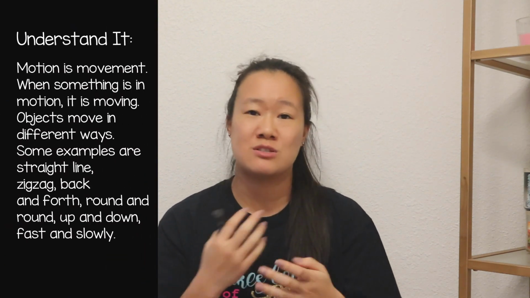Looking down at your piece of paper, I want you guys to turn and talk with your parents and see how many forms of motion you guys saw. And in today's Understand It, I want you guys to know that motion is movement. When something is in motion, it is moving. And sometimes objects move in a ton of different ways. Some examples include a straight line, a zigzag, back and forth, round and round, up and down, fast and slowly. And did you guys see any of those forms of motion in the clips that I posted prior?